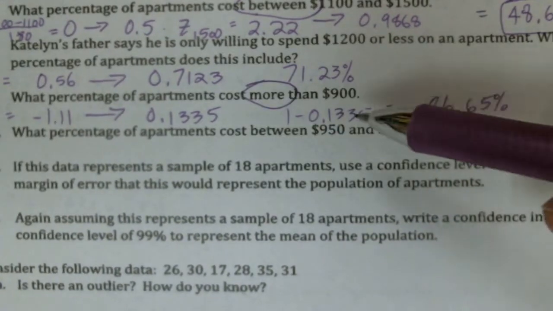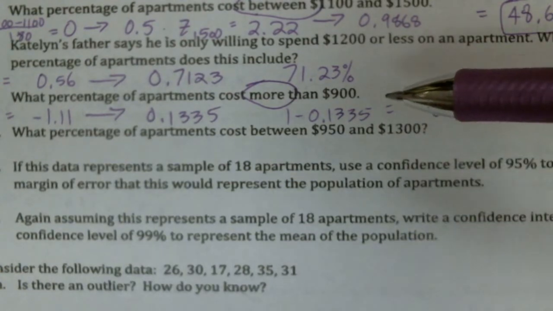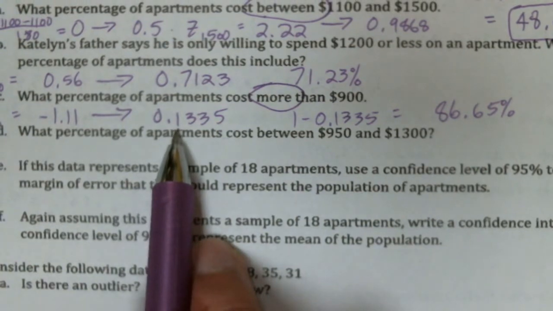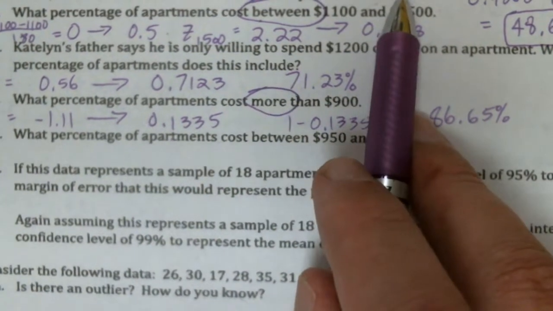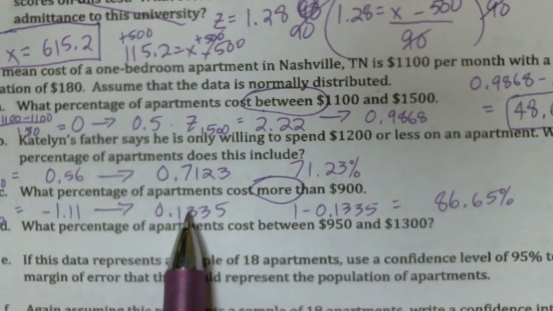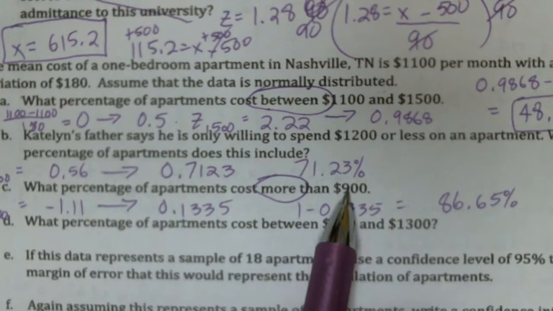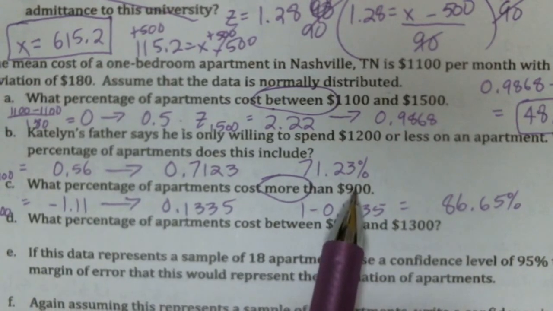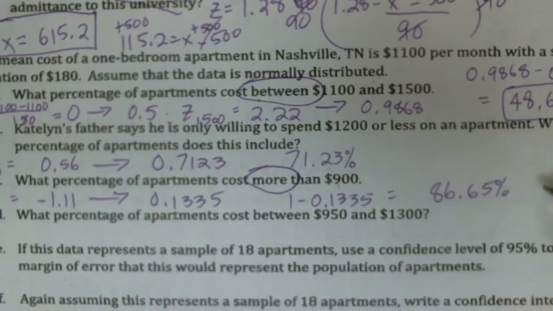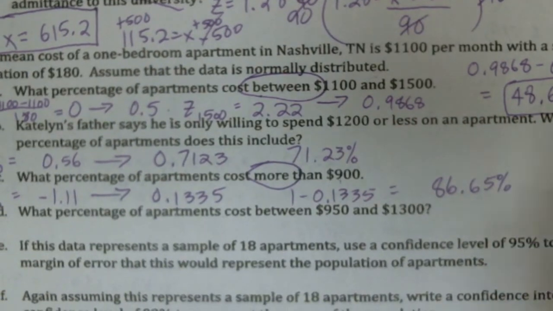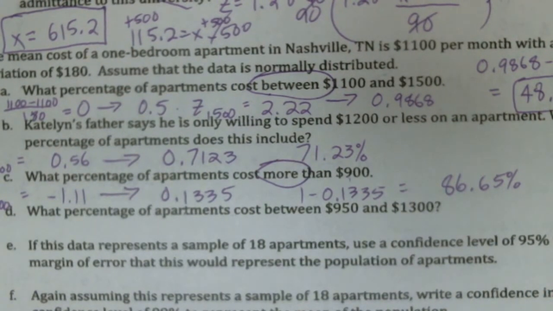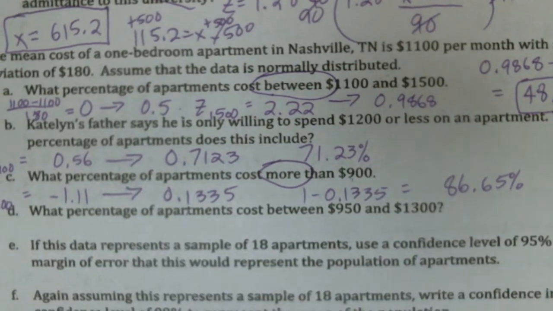Now let's think about it. Some of you guys will get these confused. When do I subtract from 1 and when do I not? If you didn't do this, guys, you would say that the answer is 13%. Now think about that. The average is $1,100 a month with a standard deviation of 180, and you're saying that only 13% of the city is over $900? That can't be right, okay? If it's over $900, that's pretty cheap. That ought to be a big bulk of the houses. Again, use common sense. Ask yourself, does my answer make sense? Don't ask your answer anything, it's not going to respond.